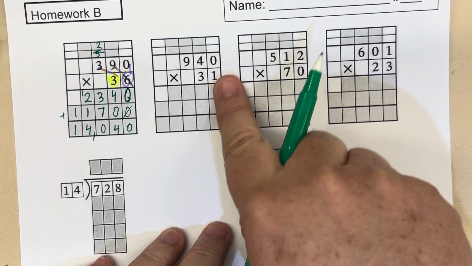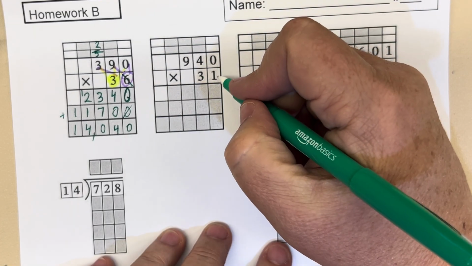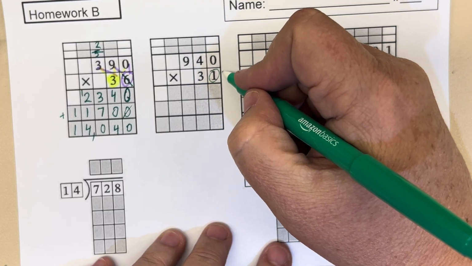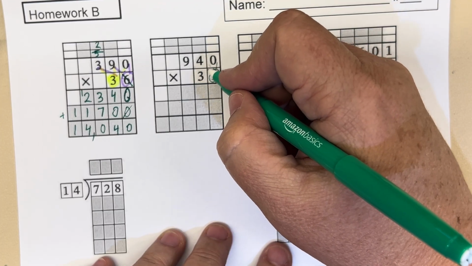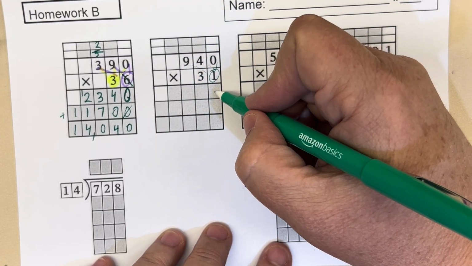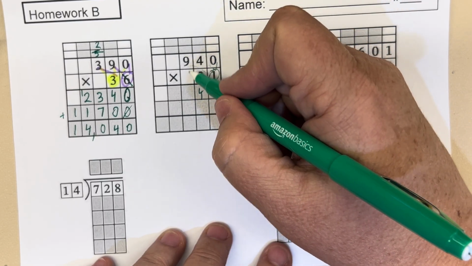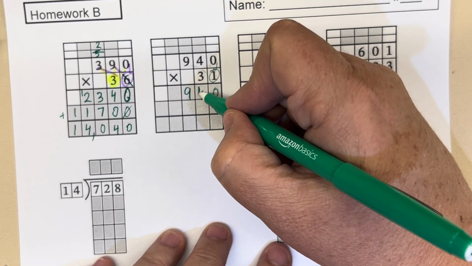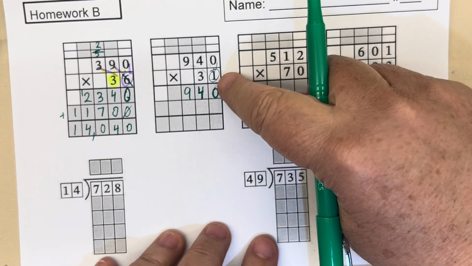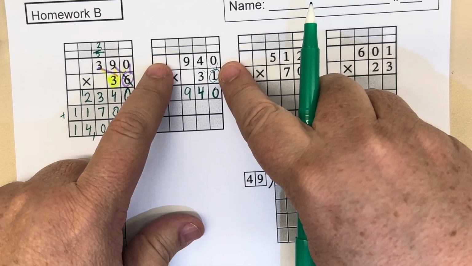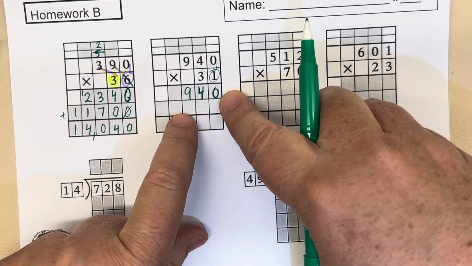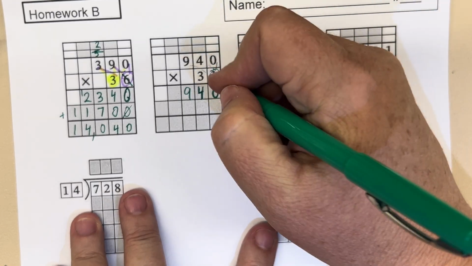Oh, I love a 1. Okay, so remember, we're starting here in this place with going to each of these. 1 times 0 is 0. 1 times 4 is 4, and 1 times 9 is 9. So notice, we should be able to see that 1 times 940 is 940. Okay, I'm done with that number.